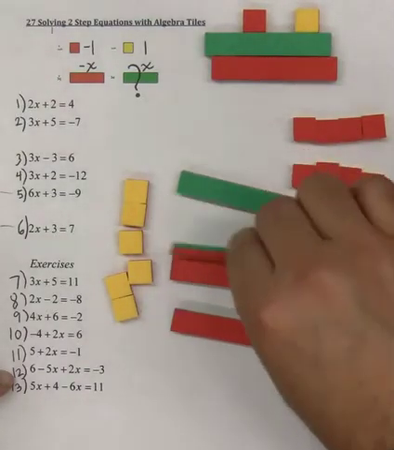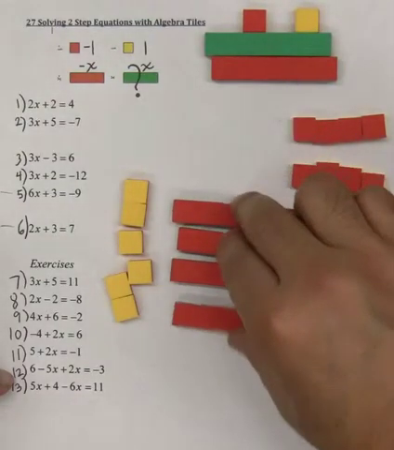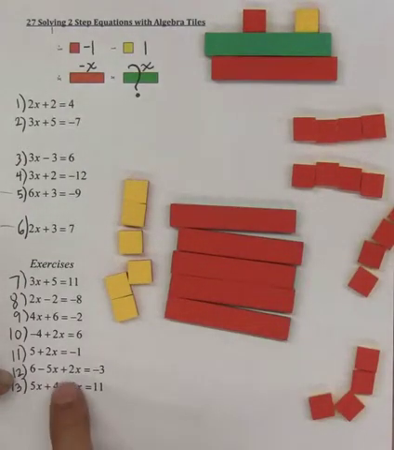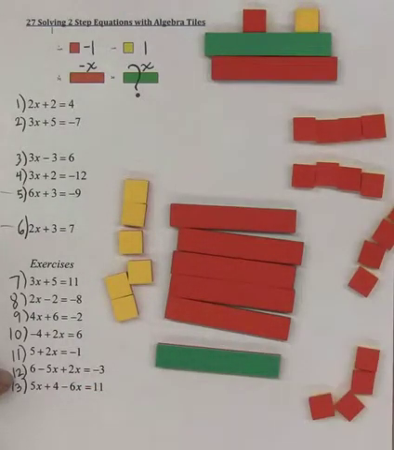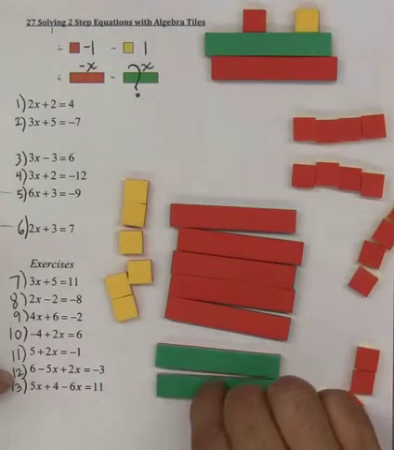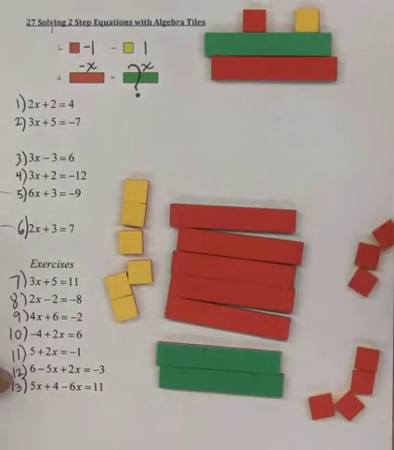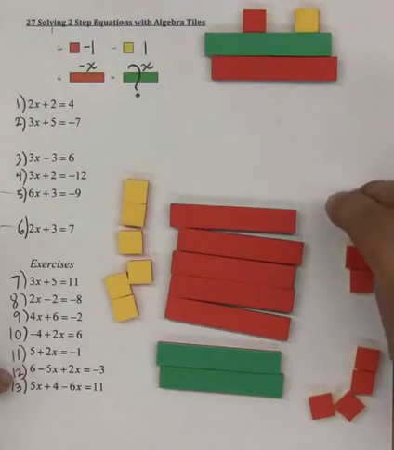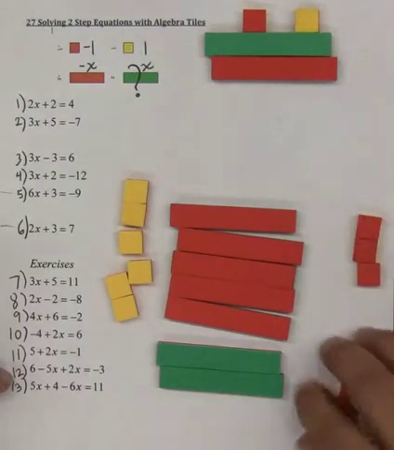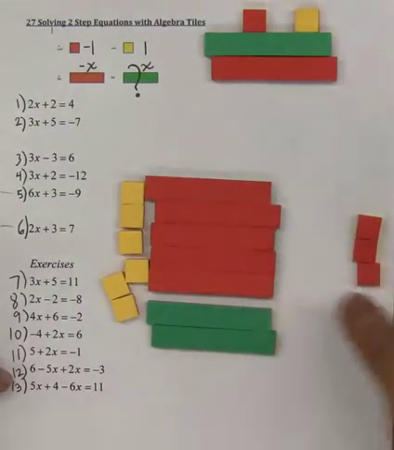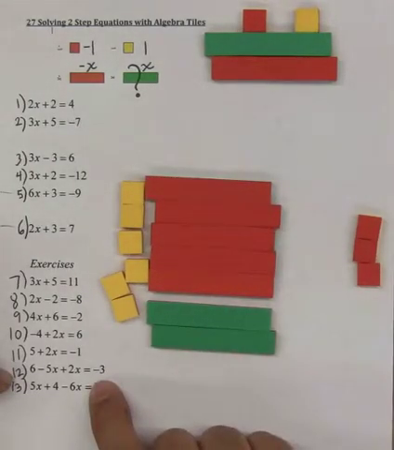Plus 2x, equals negative 3. So all this is equivalent to this, negative 3.